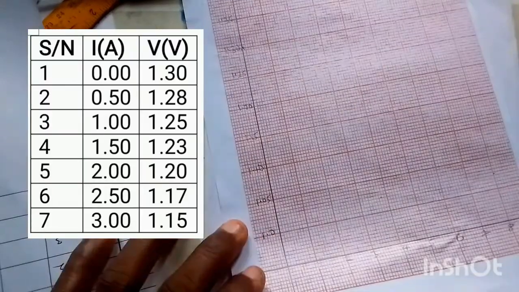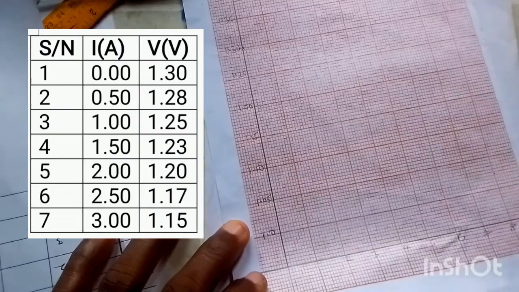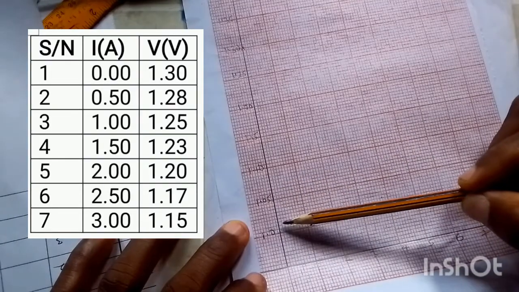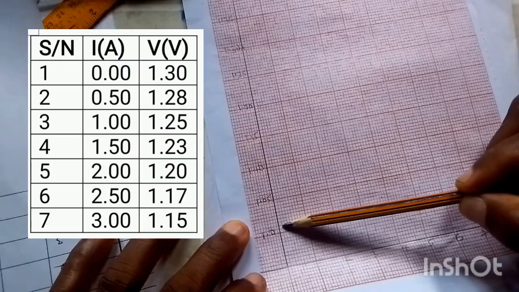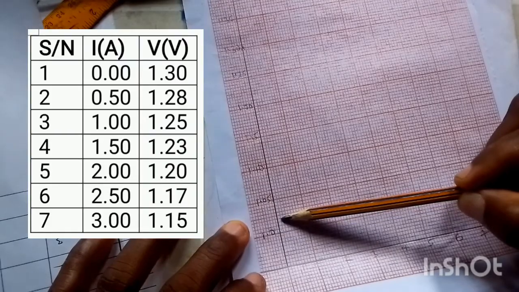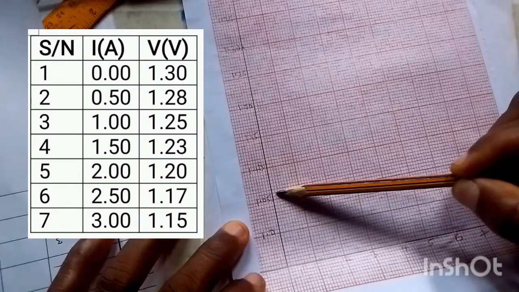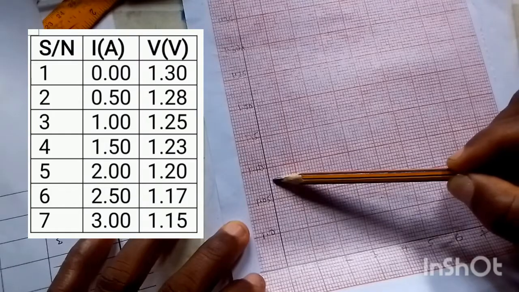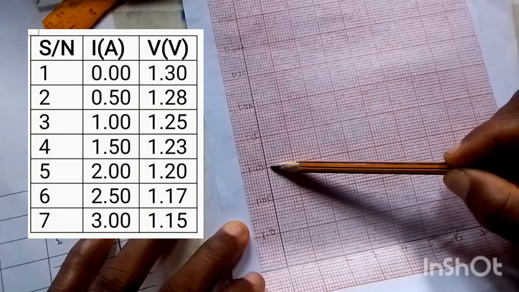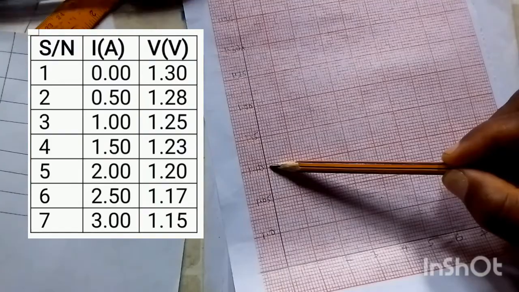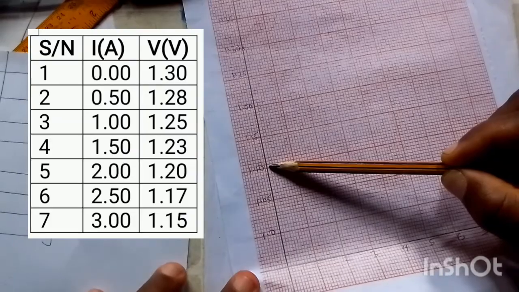Since there are 10 divisions here, and this is 1.0, this is 1.05, the first two divisions is 0.01. So we have 1.01, 1.02, 1.03, 1.04, 1.05, 1.06, 1.07, 1.08, 1.09, 1.10. I will display the table on the screen, so you look at the screen.